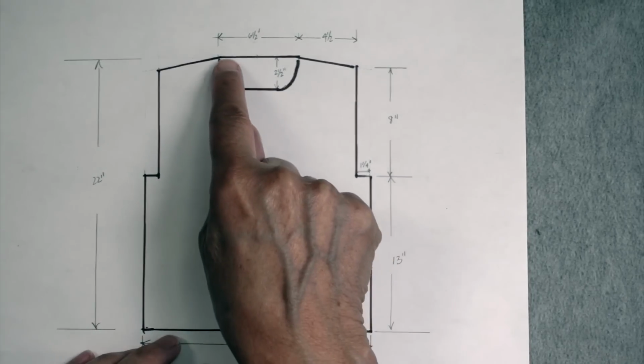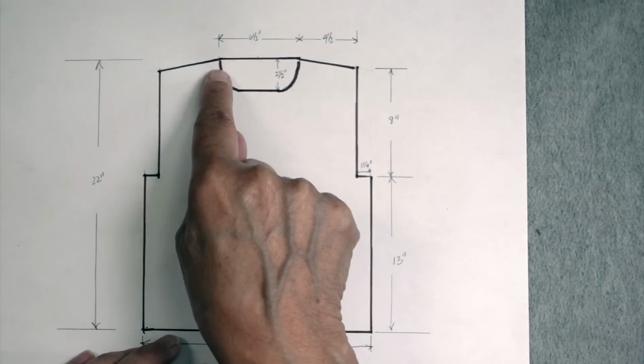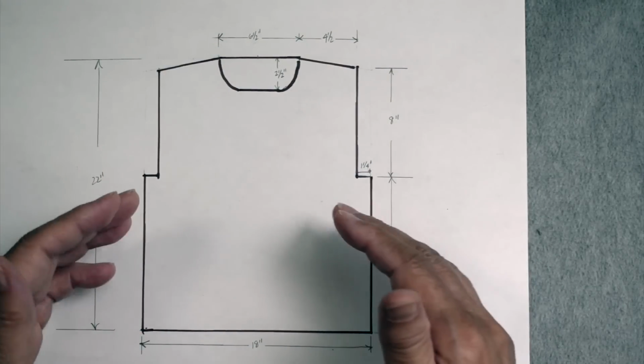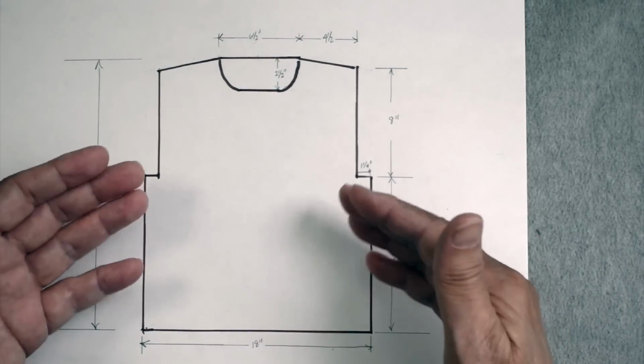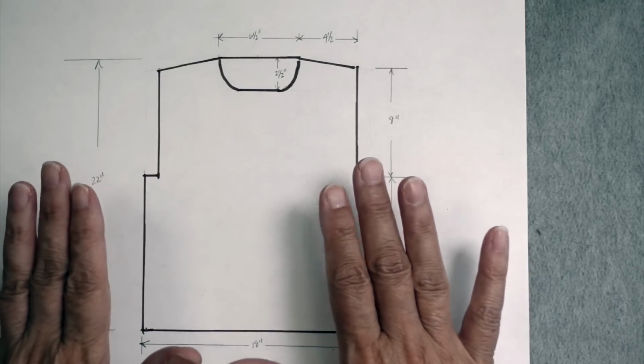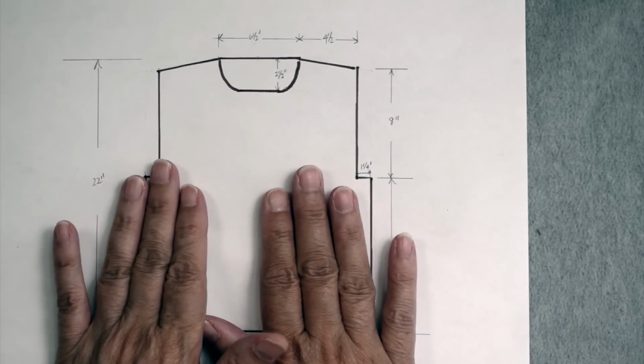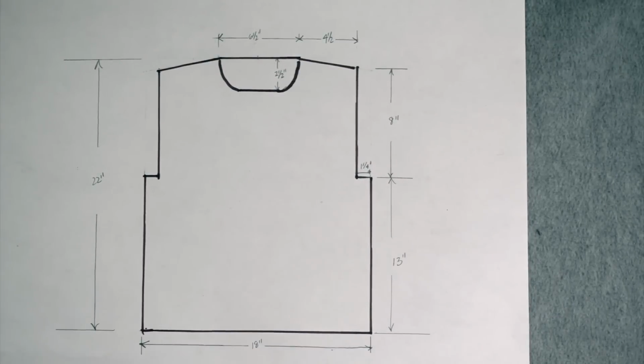So you'll see the back of the neck here. This part here represents the front neck. The front and back of the sweater are typically exactly the same length and width, so all of the dimensions for both of those can be illustrated in the one drawing. So this is a schematic for a pullover.